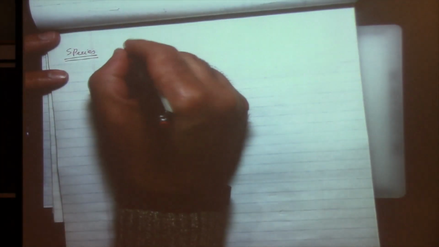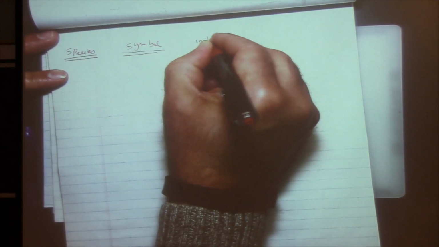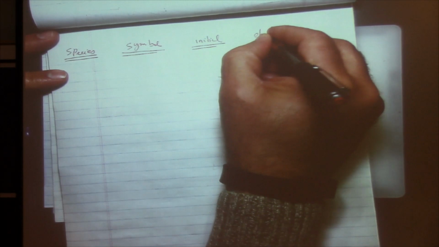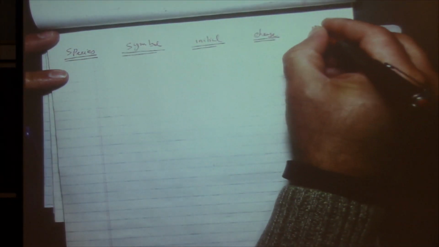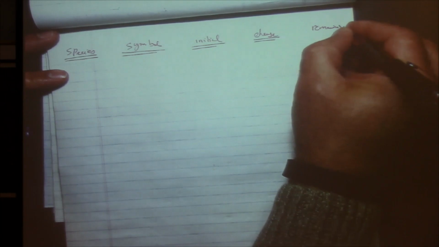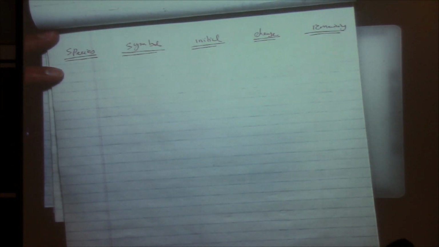I'm going to make a table with different species, and then symbol, initial, change, and remaining, or final value of every species.